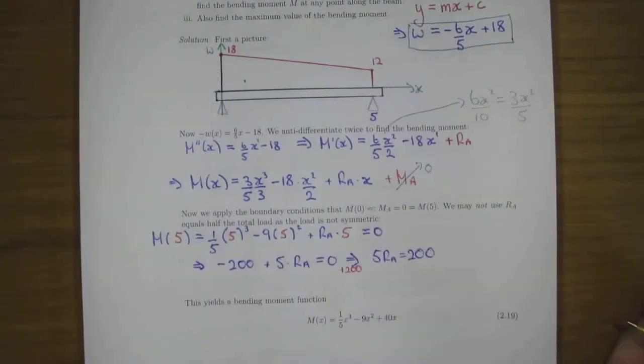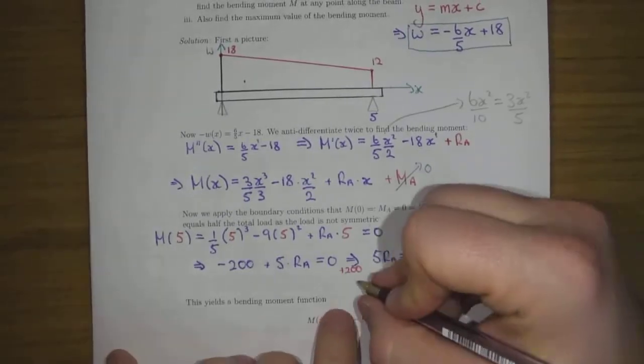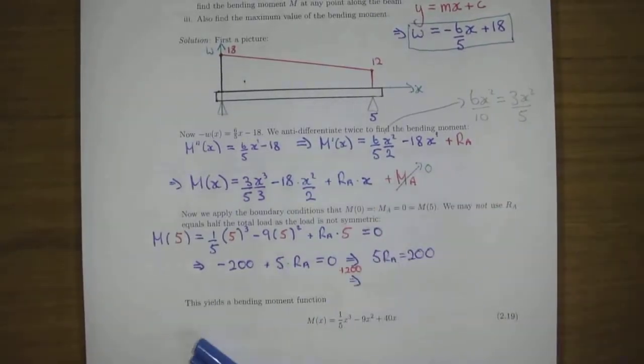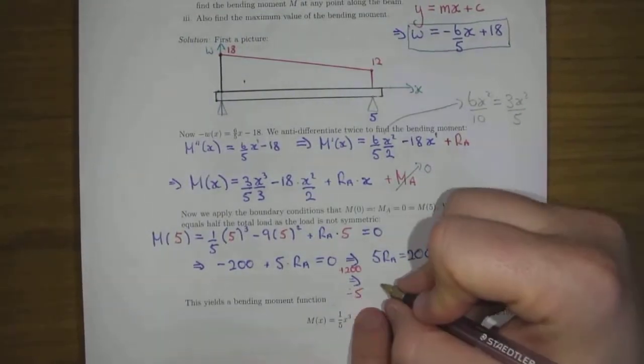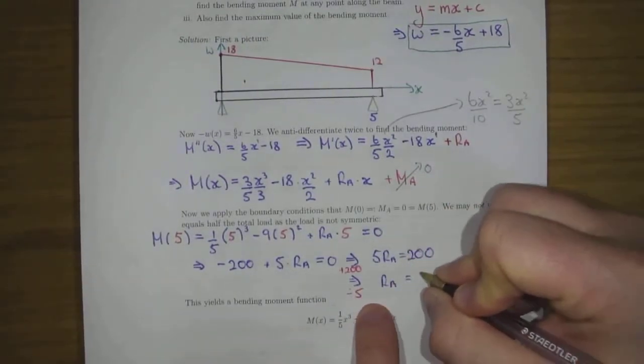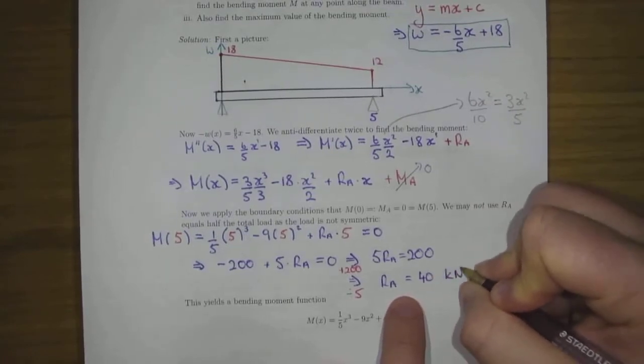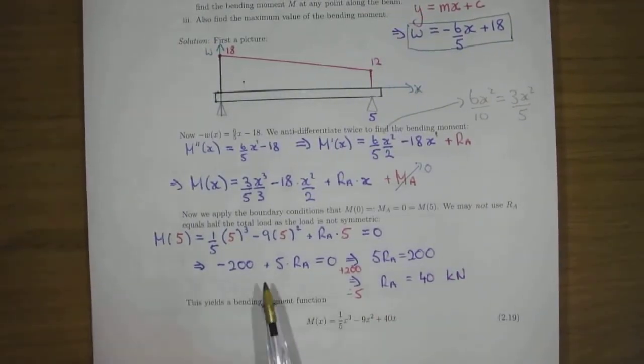And now we've got to multiply by 5. We need to get rid of that. We need to divide by 5. Divide both sides by 5. This will get rid of the 5. I'll have RA, and 200 divided by 5 is 40 in kilonewtons if we want. So we present our answer then.